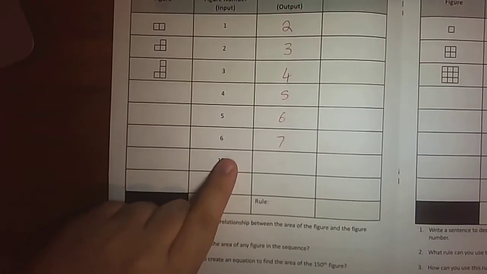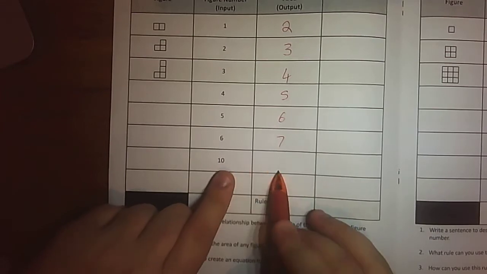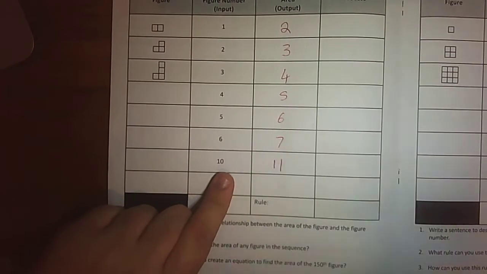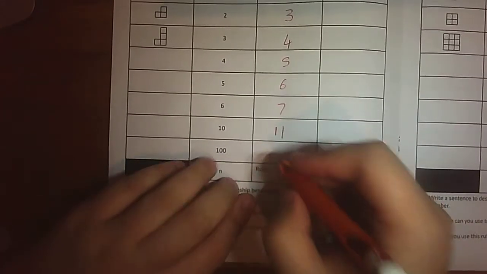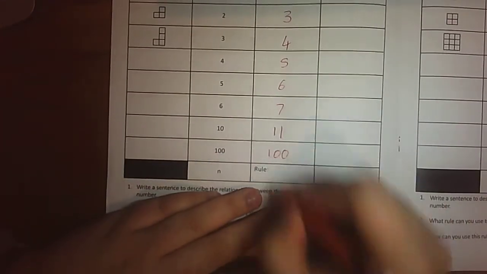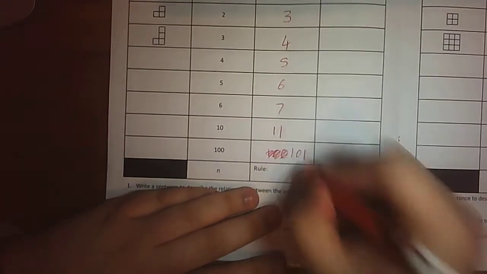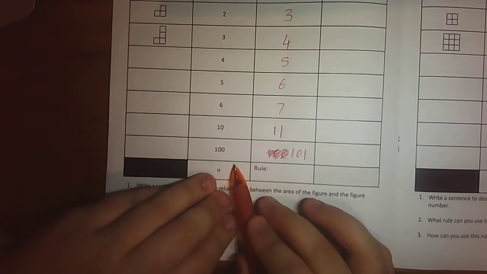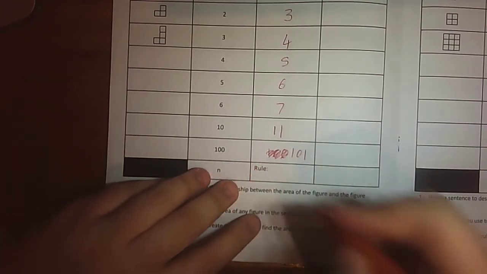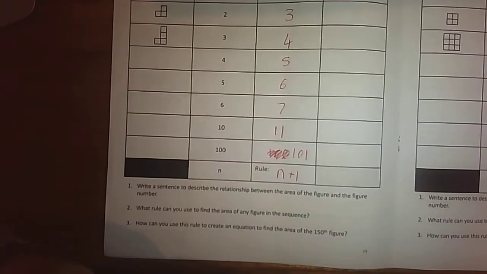What would happen if I had 10? What would the number then be? So I'm skipping a few. Well, it's just 1 more, so the next number would be 11. What about the next one? 100. Well, again, it would just be 1 more. Oh, sorry, 1 more than 100 is not 100, it's 101. What happens if I had n? Okay, where n is any number. Well, it would just be whatever that number n is plus 1. That's the rule. The rule is n plus 1.